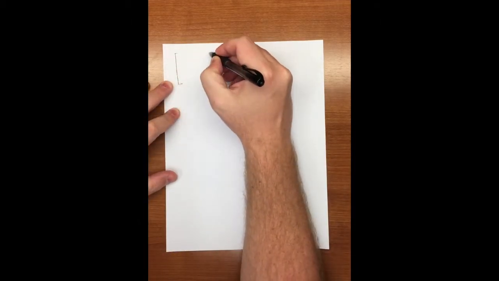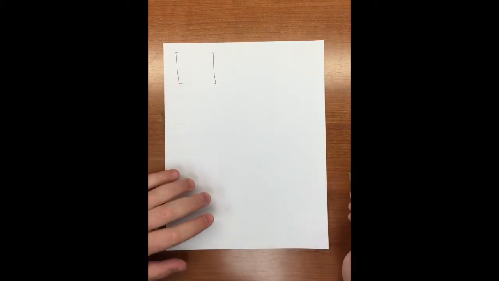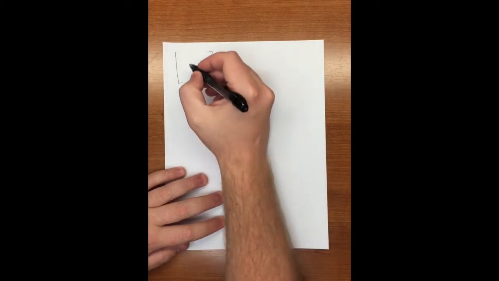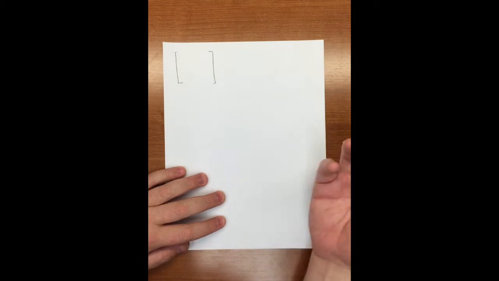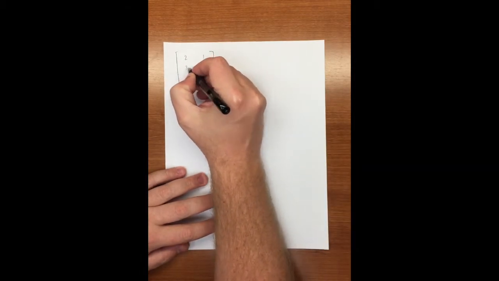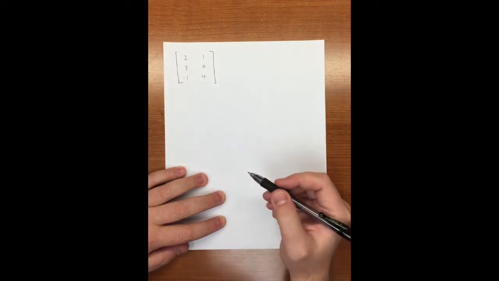We're going to put a matrix in a little box-shaped structure like this, and we're going to talk about in the matrix how many rows there are and how many columns there are. So we're going to have numbers show up. This is basically going to be like an array of numbers. So we have 2, 1, 3, 0, -1, and 4 right here.